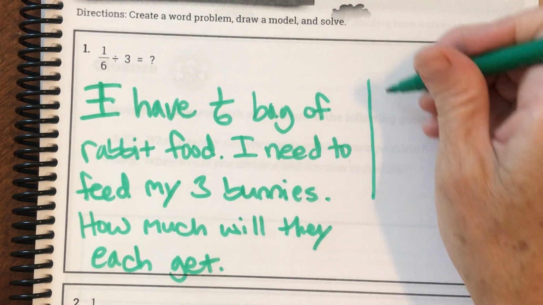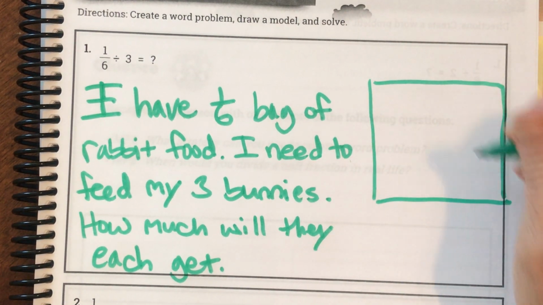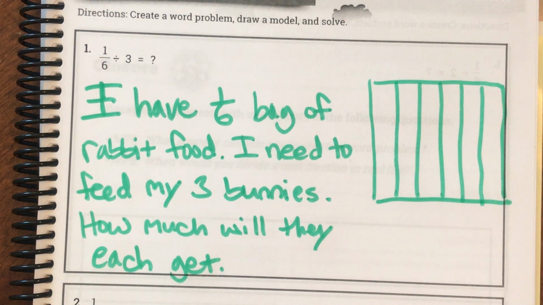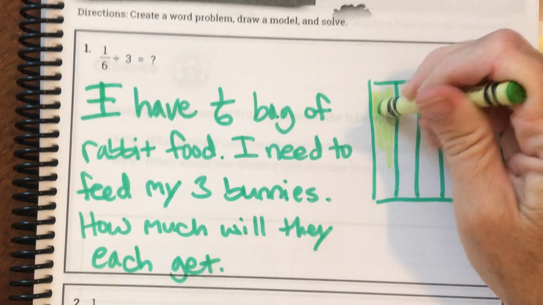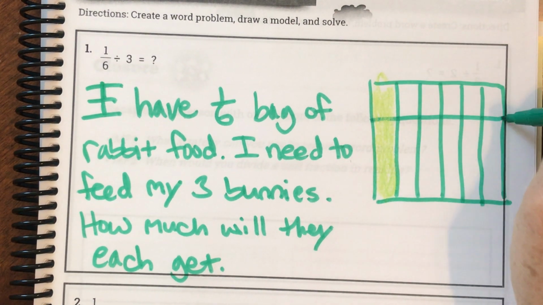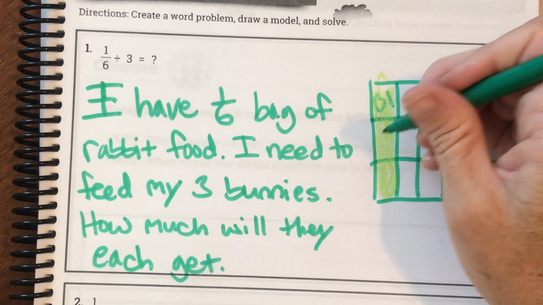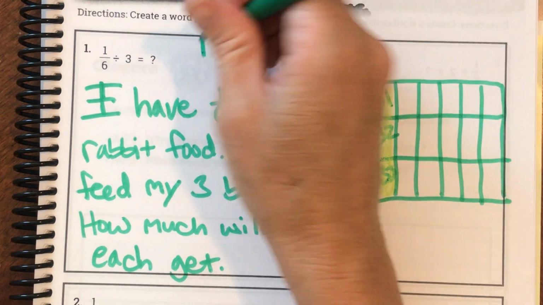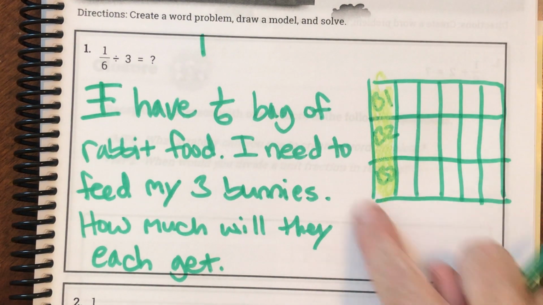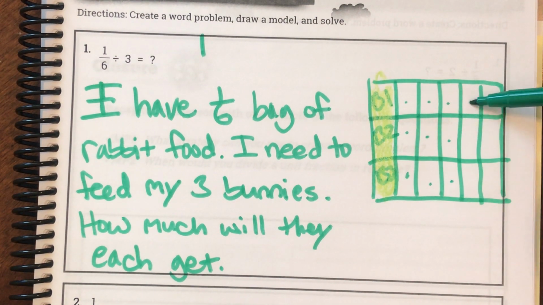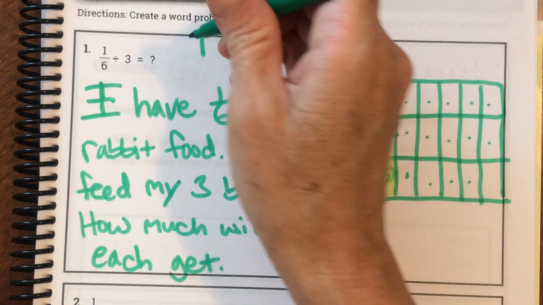So we can draw our 1/6. So I only have 1/6 of a bag of food, and I have to cut it or divide it for my 3 bunnies. So bunny 1 gets that, bunny 2, and bunny 3. Okay, so each bunny only gets 1 piece out of how many pieces are total. So 3, 4, 5, 6, up to 18. So each bunny only gets 1/18 of the bag.